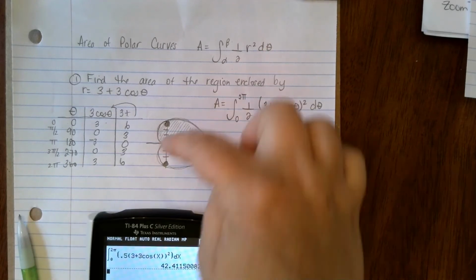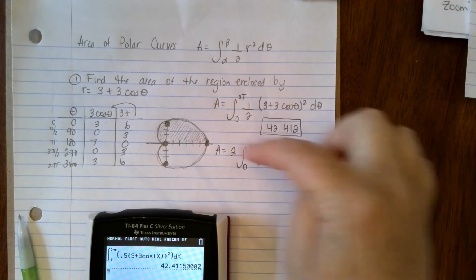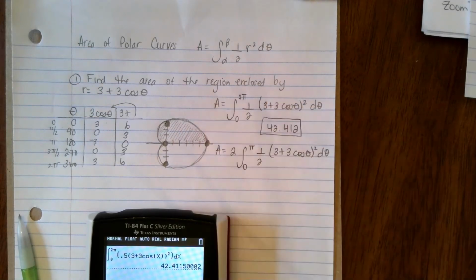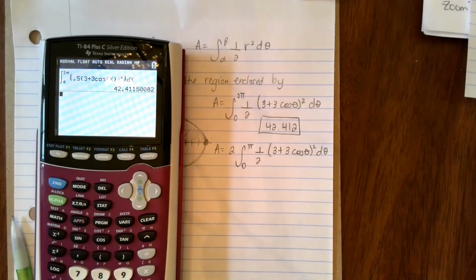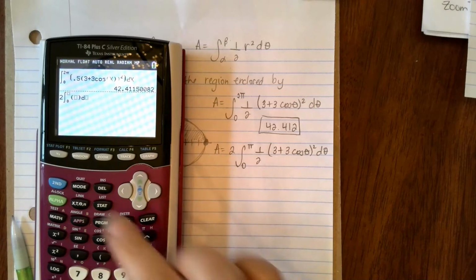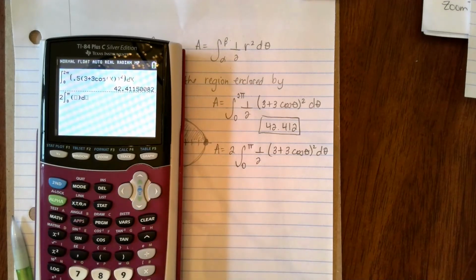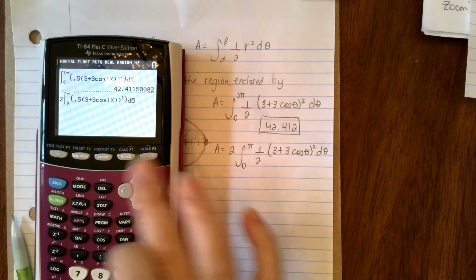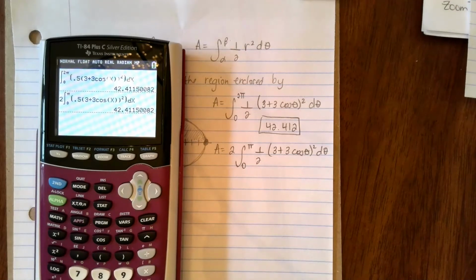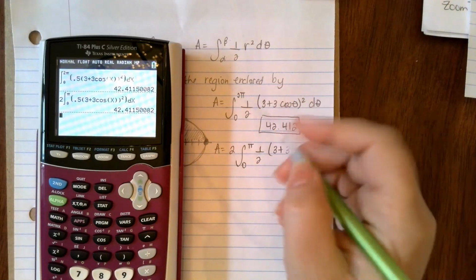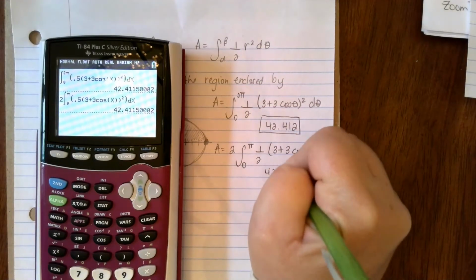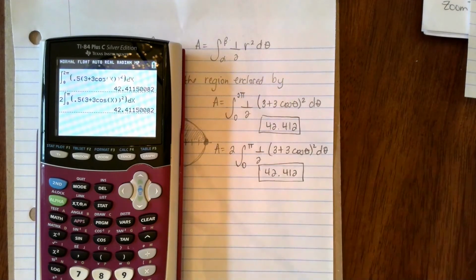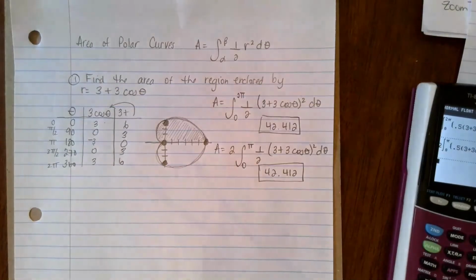Now, you multiply that by 2, because this will only give you the area of the top half. Multiplied by 2 would get you the area of the bottom half as well. So let's take a look. If we put 2 in, then we have math 9 from 0 to pi of 0.5 times the parenthesis of 3 plus 3 cosine x. Make sure you close that parenthesis twice, and then you do your dx. And you get the exact same answer of 42.412. Okay? So that is super helpful.